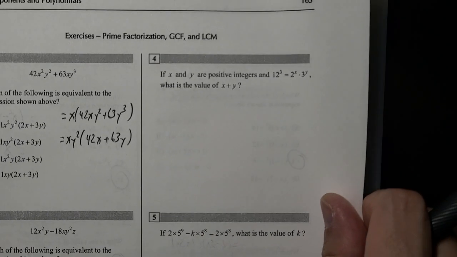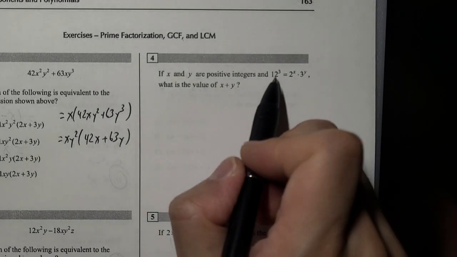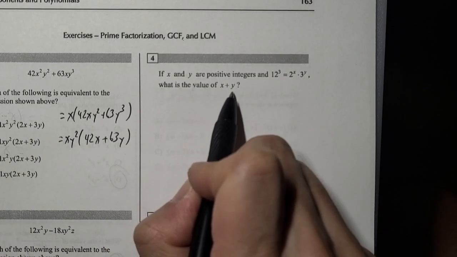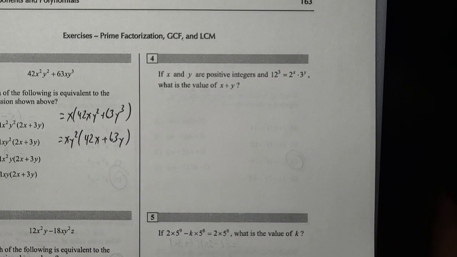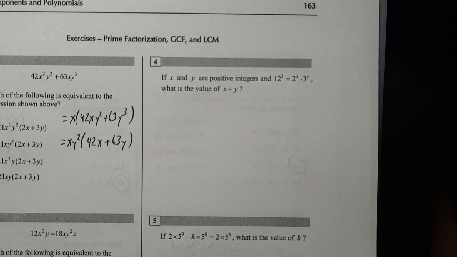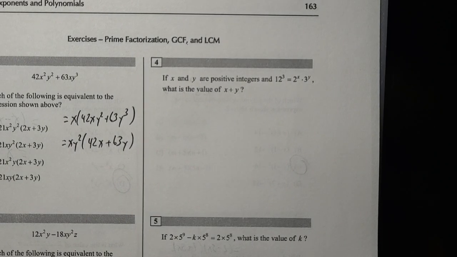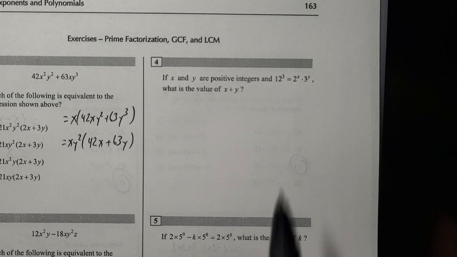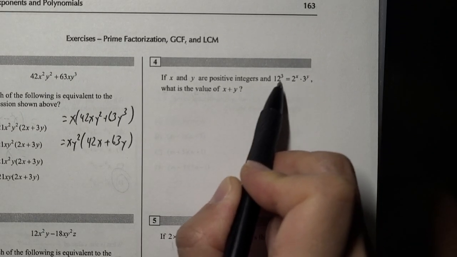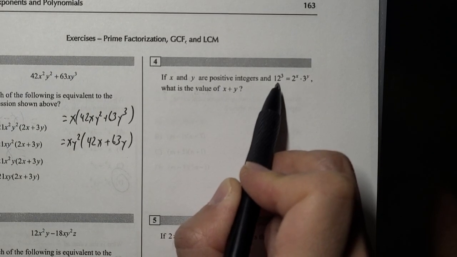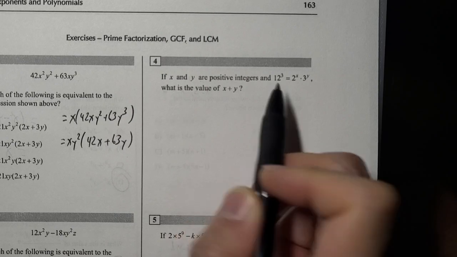Okay. x and y are positive integers such that this is true. What is the value of x plus y? So I'm thinking that we have to have it as 2 to some power, 3 to some power on this side. Okay, how can we do that?